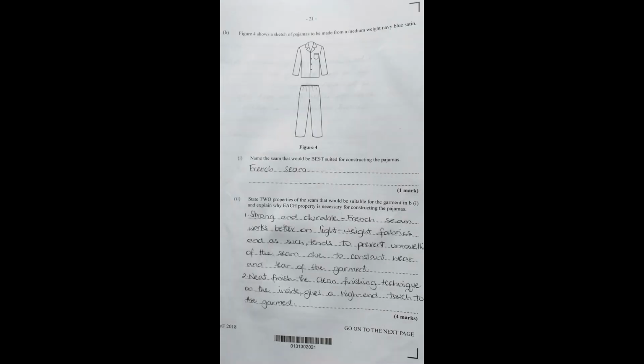Question B. Figure 4 shows a sketch of pajamas to be made from a medium weight navy blue satin. Name the seam that would be best suited for constructing the pajamas. And in this instance, we would use the French seam based on the type of material that is given in the question. The next one says, state 2 properties of the seam that would be suitable for the garment in BI and explain why each property is necessary for constructing the pajamas.